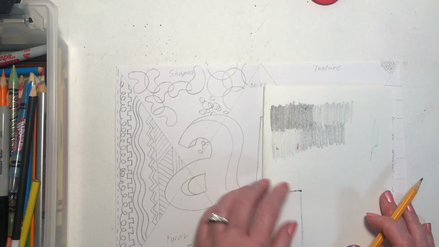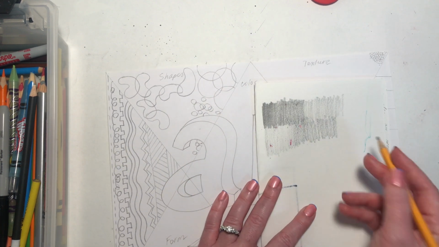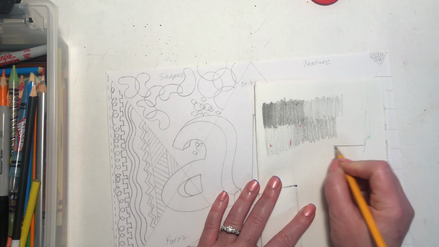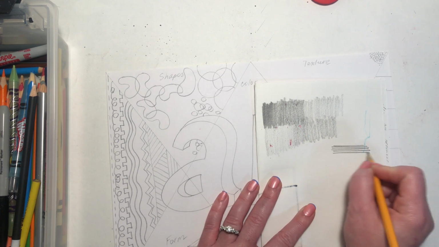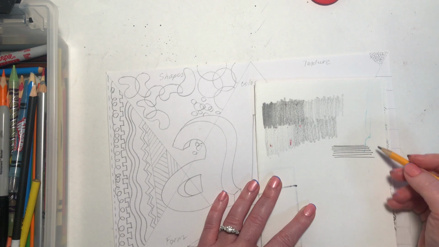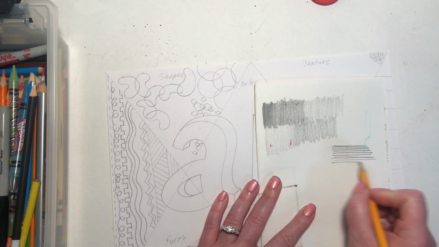Or you can go with the line work, and you can add multiple lines to show the variety of values.